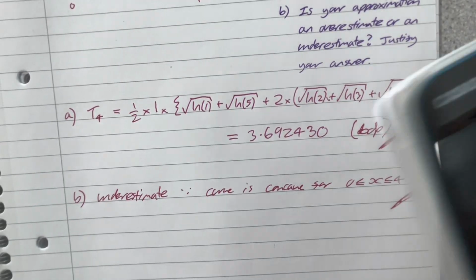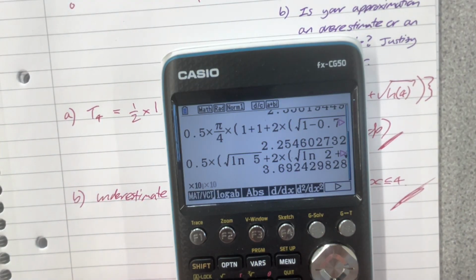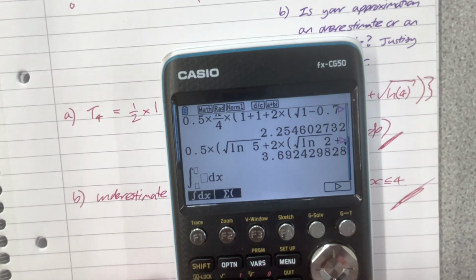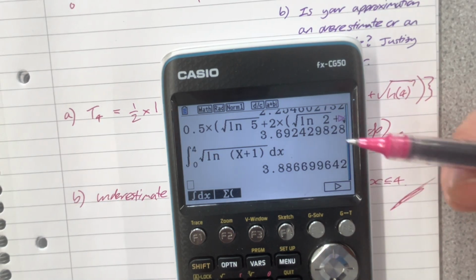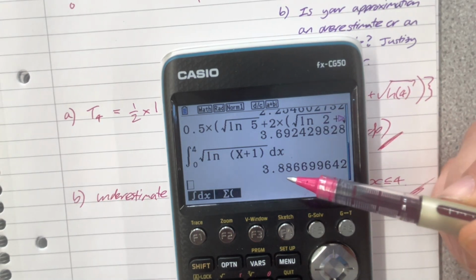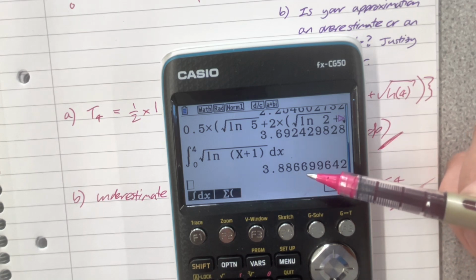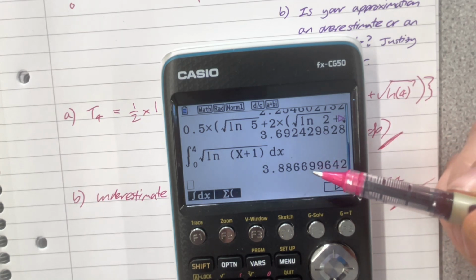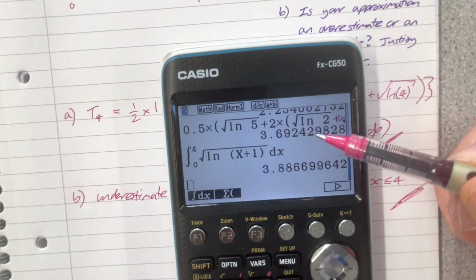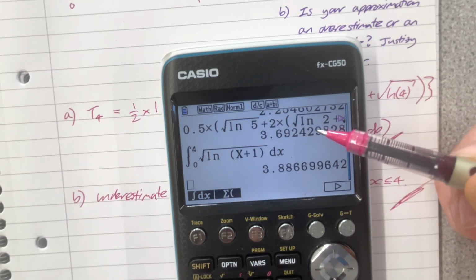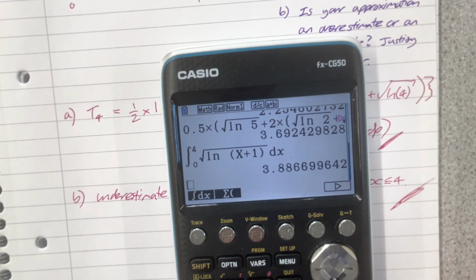Okay, so it's an underestimate. The calculators can actually calculate this exactly, well, I say exactly, to a high degree of accuracy. So if I square root the natural log of x plus 1, and I integrate that between 0 and 4, then the true answer to this accuracy is 3.8866, which we can see is higher than this. So we can see that this approximation has underestimated the actual answer. Okay, it's an underestimate, it's fallen short, and that's because the curve is concave.